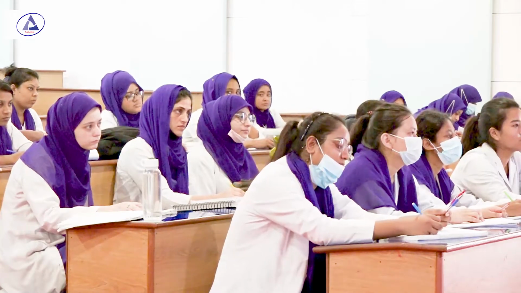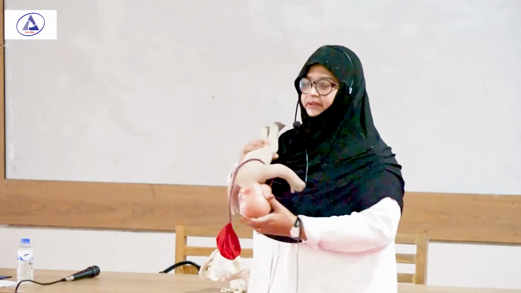I will show some abnormal positions. What is the normal position of the fetus? Occiput anterior. This is the occiput, okay, and then this is the face, this is the brow.